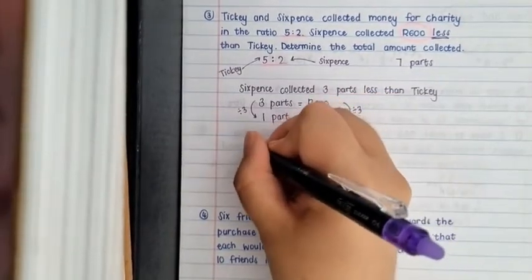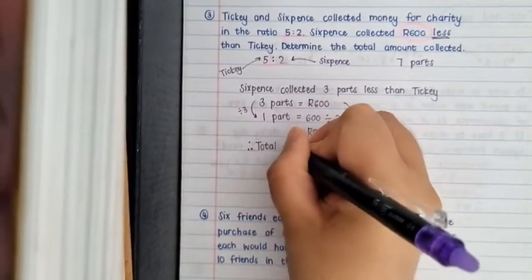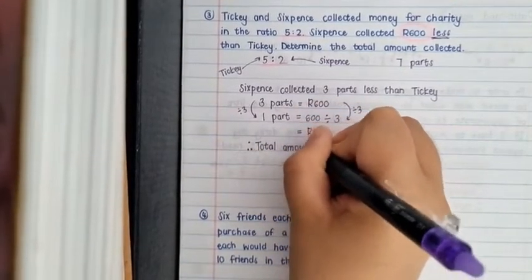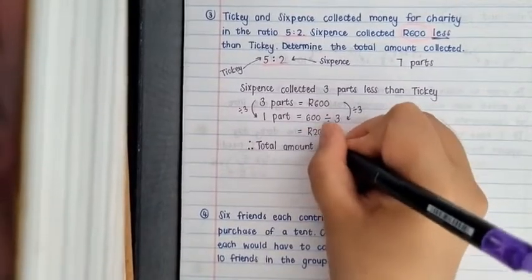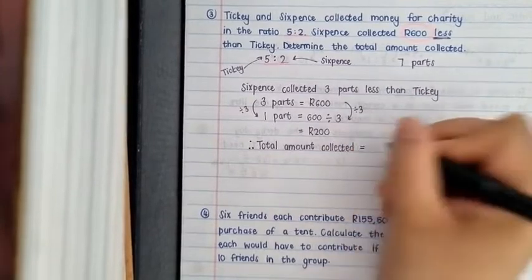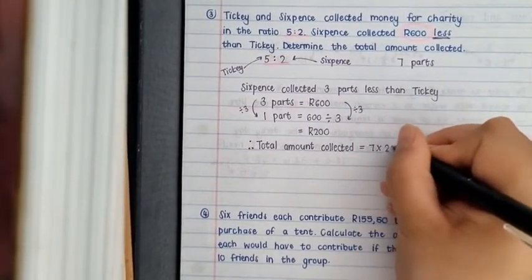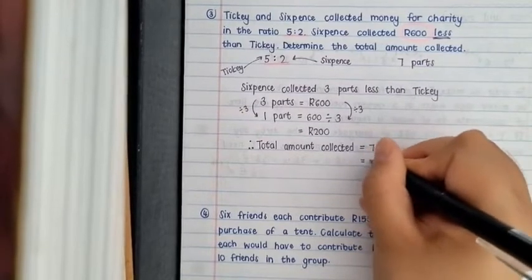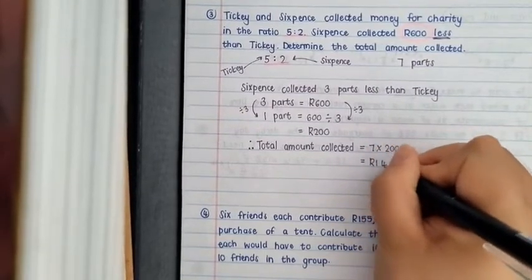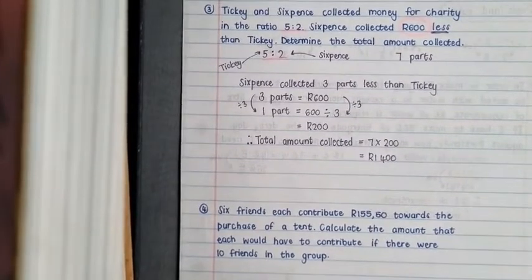Therefore, the total amount collected is going to be the 7 parts, so 7 times 200, which is 1,400 Rand. Okay, so that is the total amount that both of them collected together.